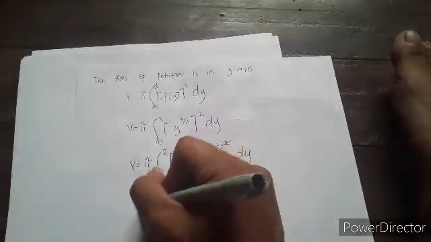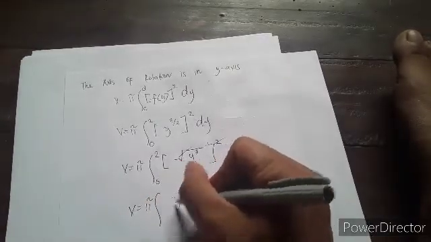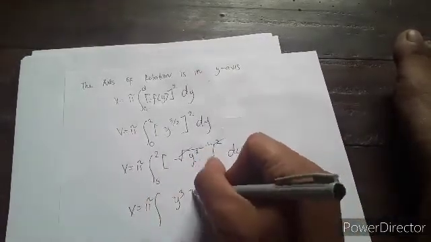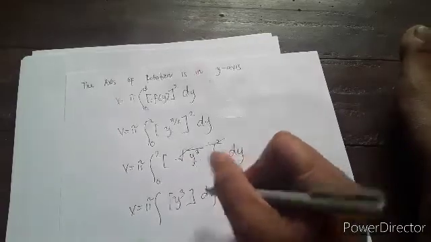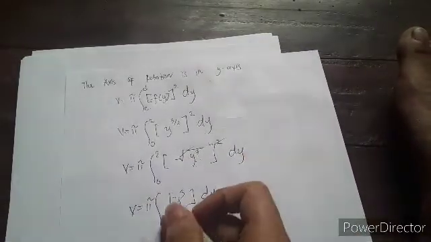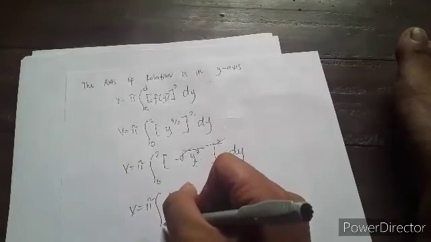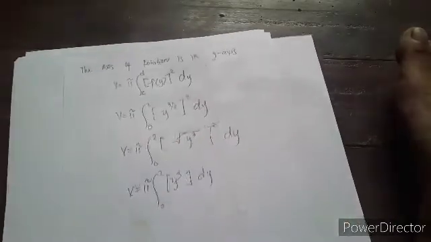So the volume equals pi times the integral of y to the 3 with respect to y, with limits 0 to 2.